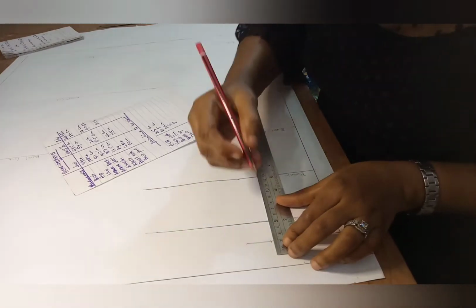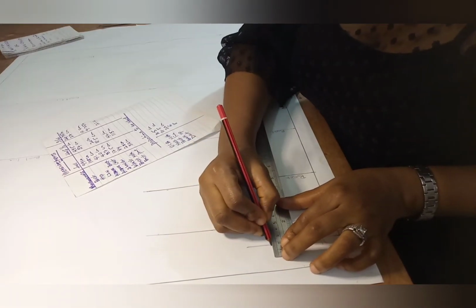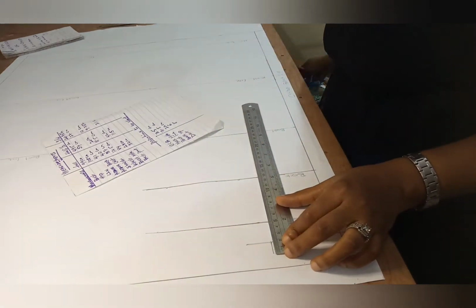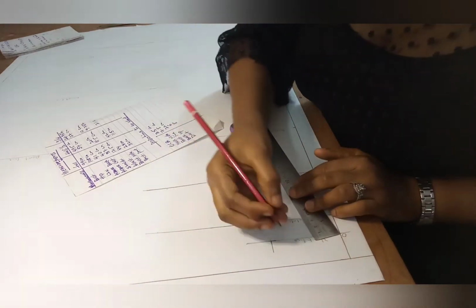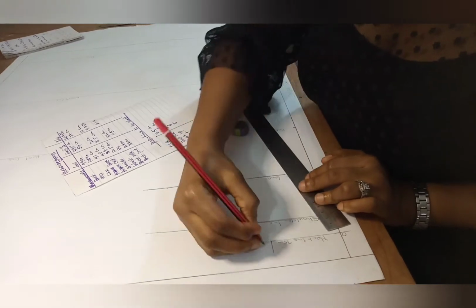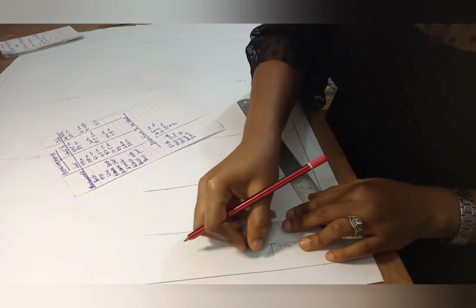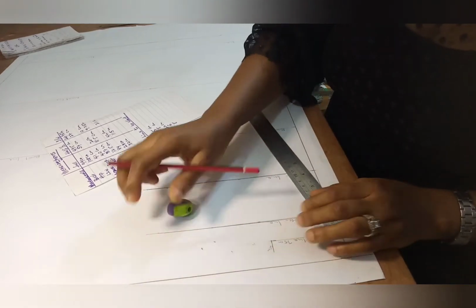We'll raise it up by 2 cm. It's a constant measurement also. 2 cm, 7.5 cm, 2 cm. So clean this excess out.